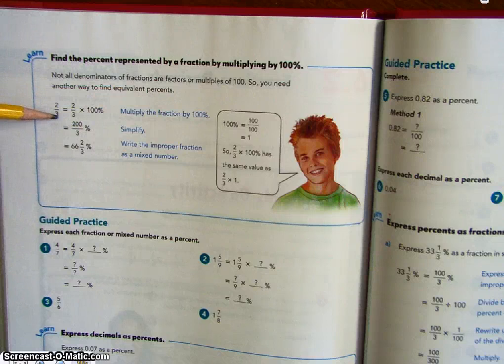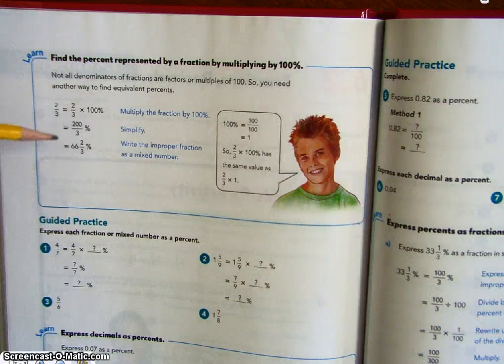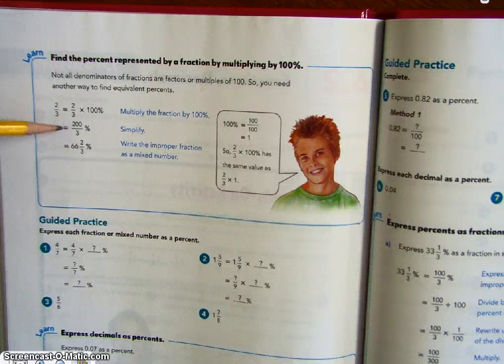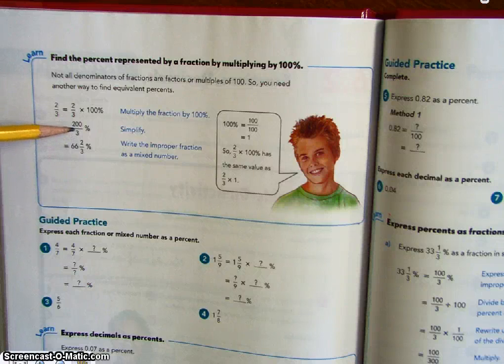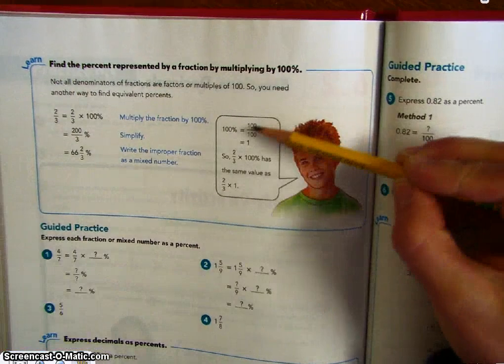So 2 over 3 equals 2 over 3, and we are going to times it by 100%. It equals 2 times 100 is 200 over 3. That is an improper fraction. I'm sorry, I said the top and the bottom, but it was just like it says over here.